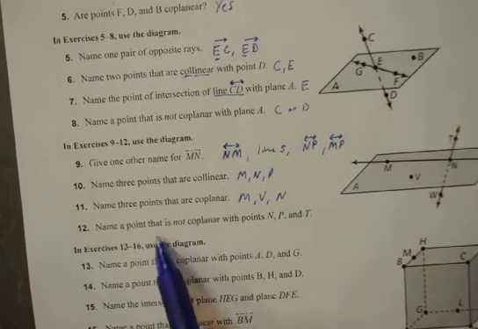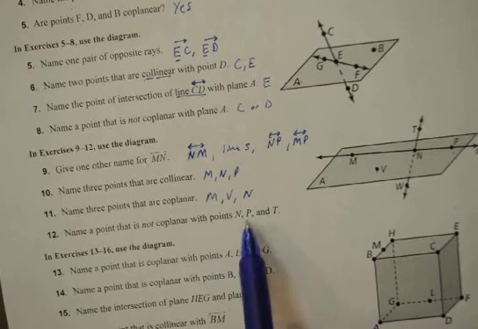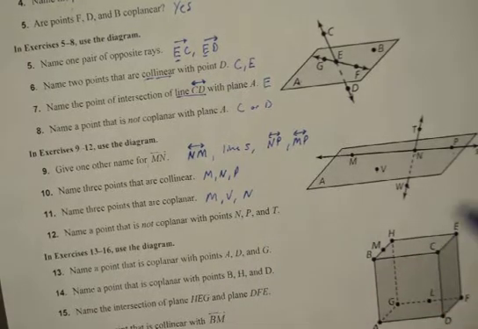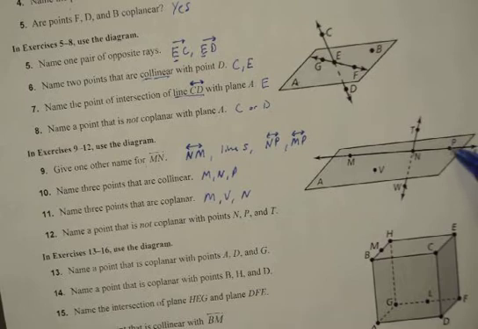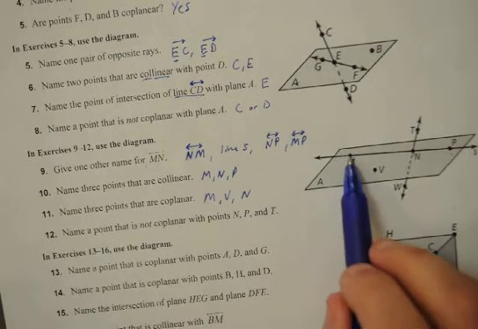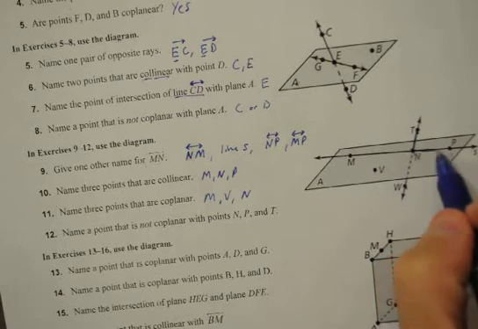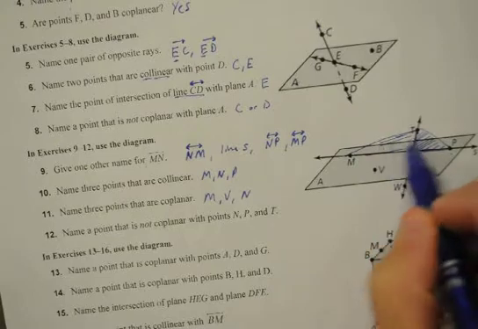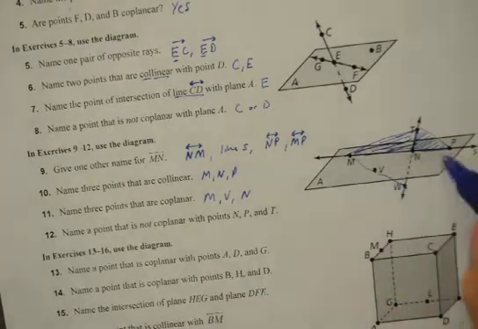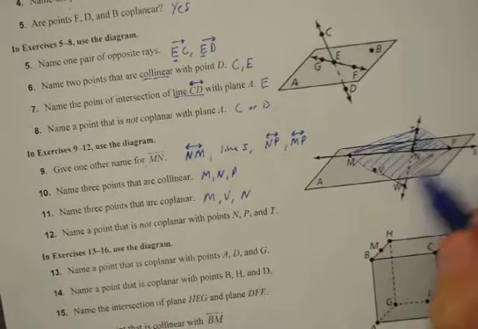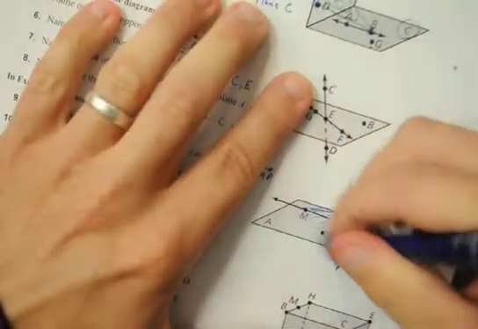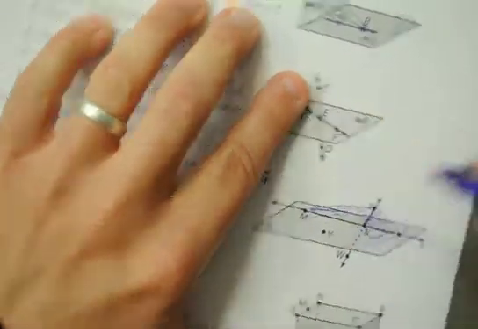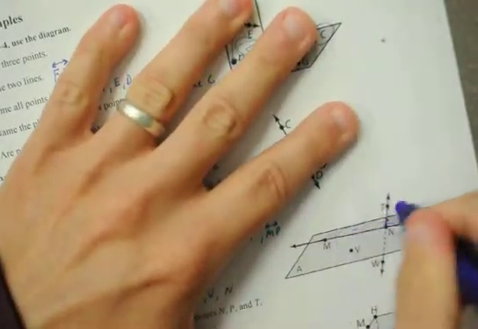Right. Name a point that is not coplanar with points N, P, and T. This one's tricky now. N, P, and T. Is M on that plane? So imagine I've got a nice plane here now. I'm drawing a new plane. M is on that plane. And so is W. That's really hard to see. But the answer to this is V.